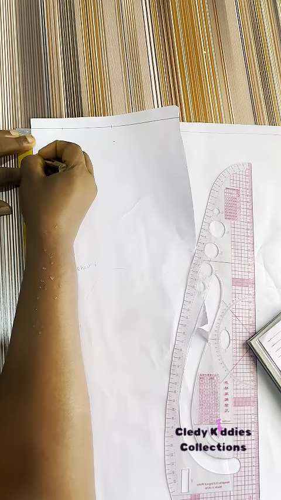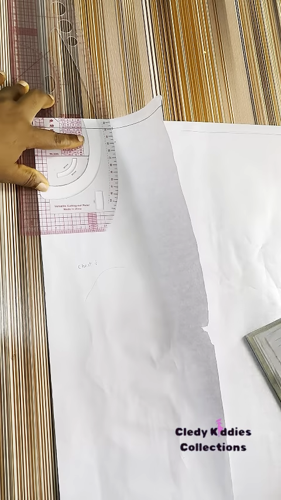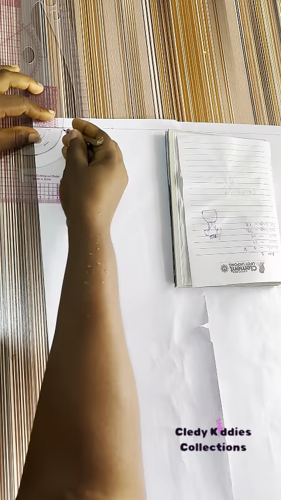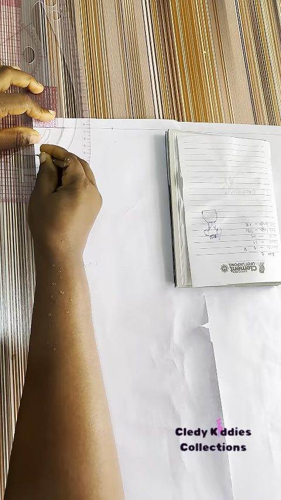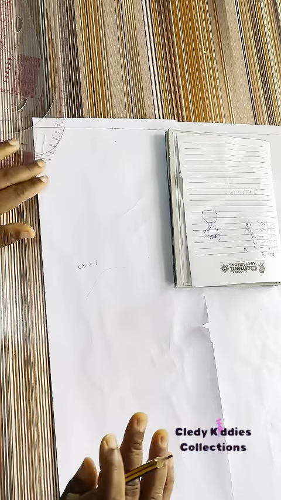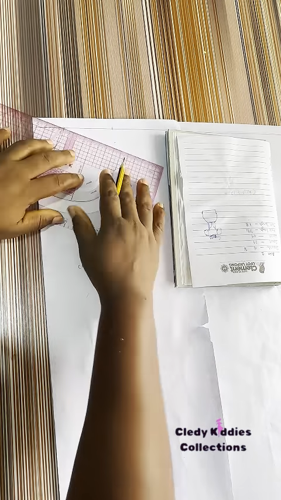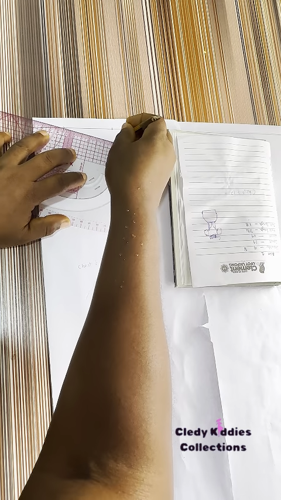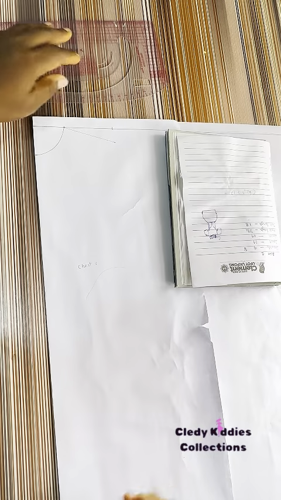Now note, this is not the final drafting of the child's neck width, even as we are making a turtleneck. This is not the final. Then I'm going to slant it to the shoulder slope, to the 0.75.